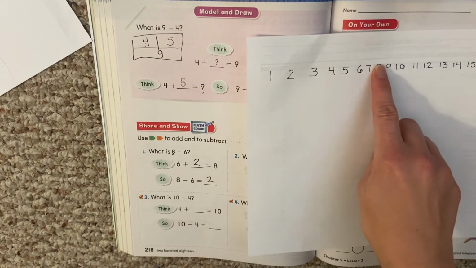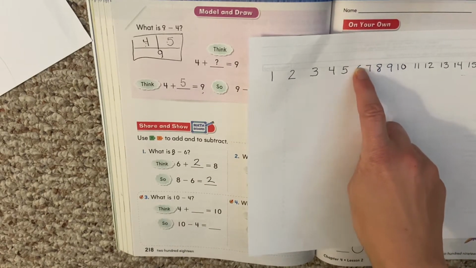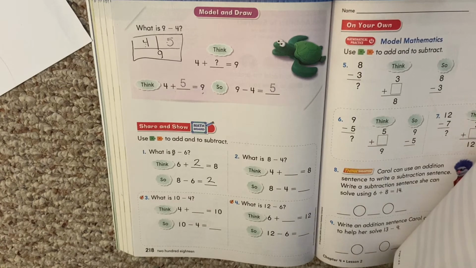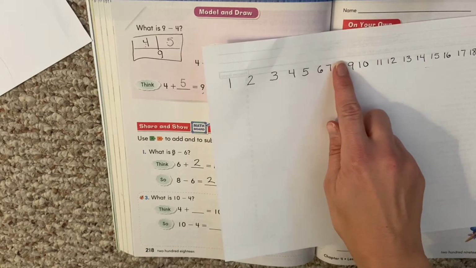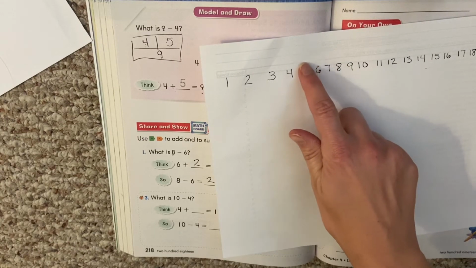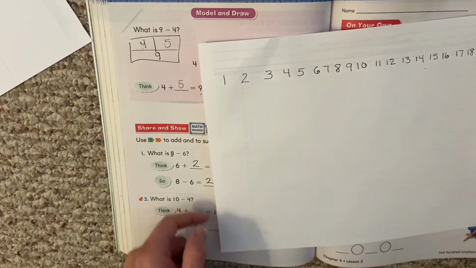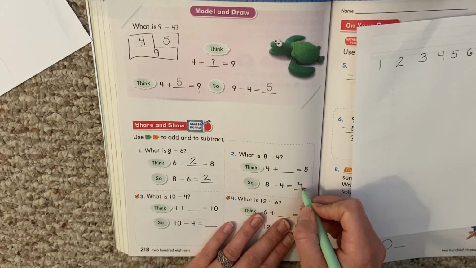I start at 8, take my 4 hops back. 1, 2, 3. Where do I land? Oops, I'm sorry. I'm not taking 3 hops back. I'm taking 4. Let me try that again. 8 minus 4. Here's my 8. I take 4 hops back. 1, 2, 3, 4. Where do I land? I land on the 4. So 8 minus 4 equals 4.